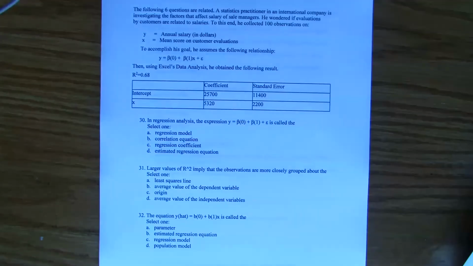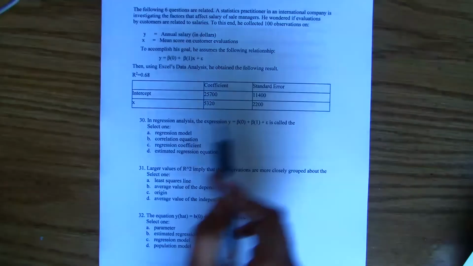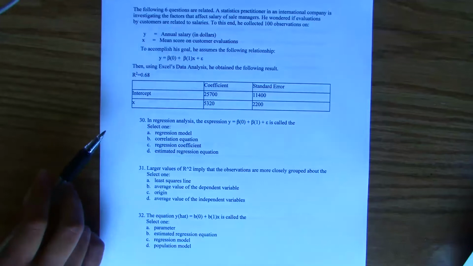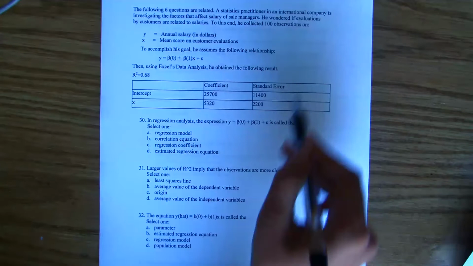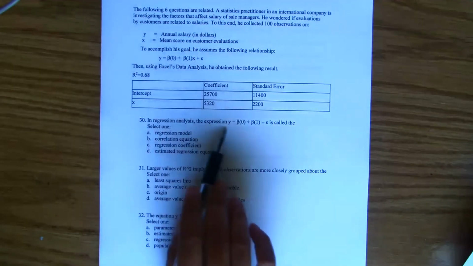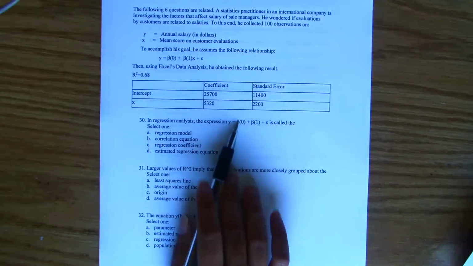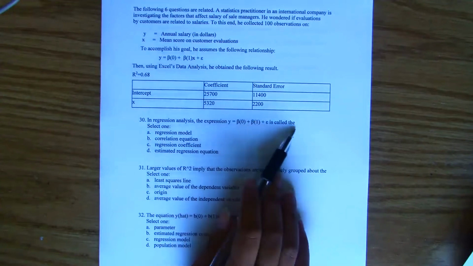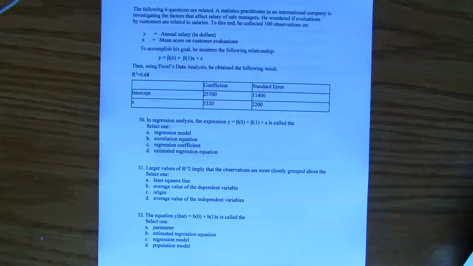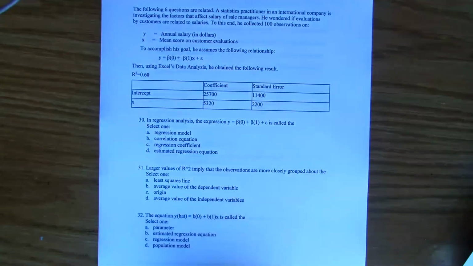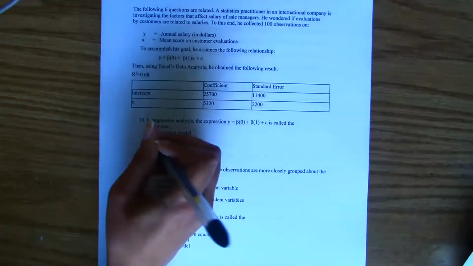All right, so the next set of 6 questions all relate to this, but these questions right here are just definition-based questions. So all we need to know is this relates to regression. Okay, so 30 says in regression analysis, the expression y equals the intercept, so b0, plus slope plus the error is called b. The answer here is going to be a regression model. This is a definition-based question. If this is something that you don't know, I recommend just putting this on your cheat sheet.